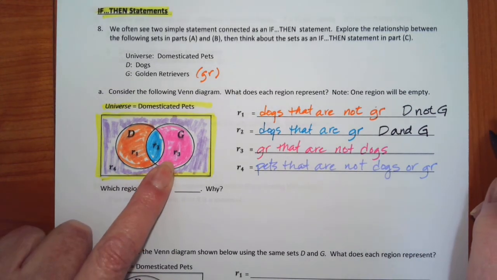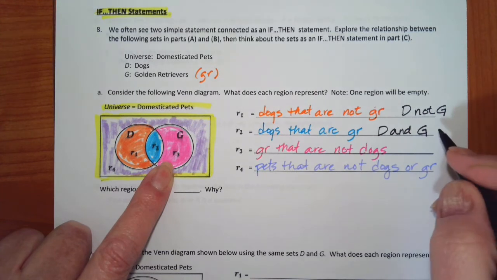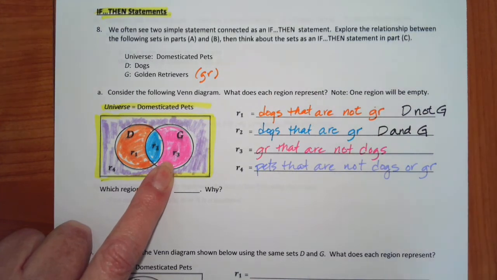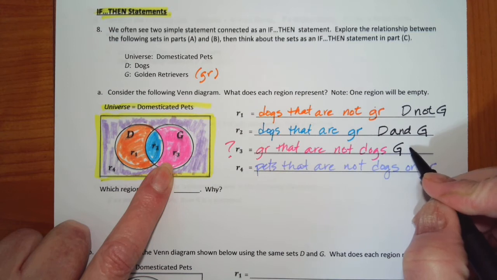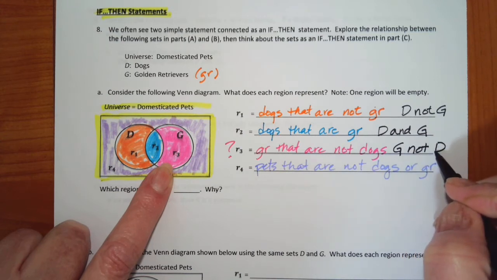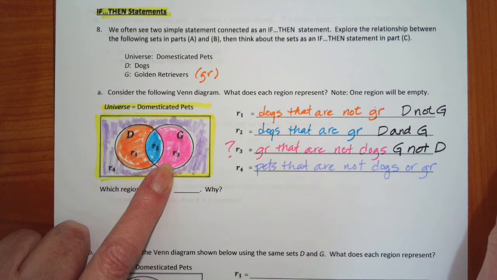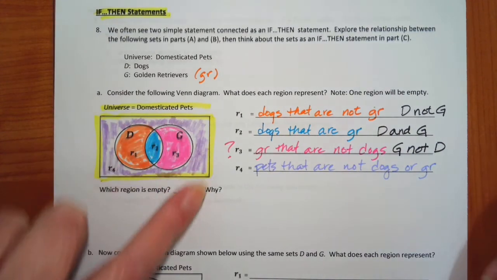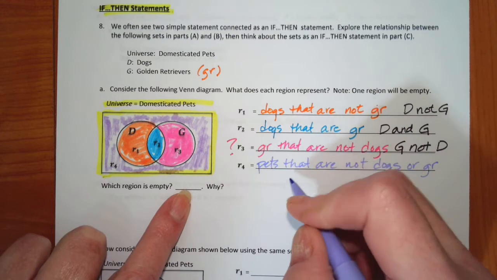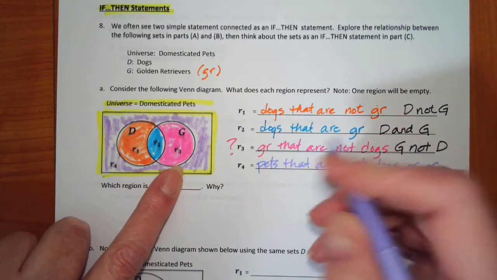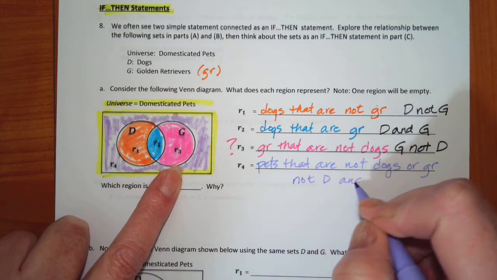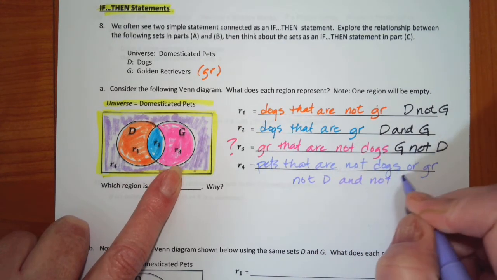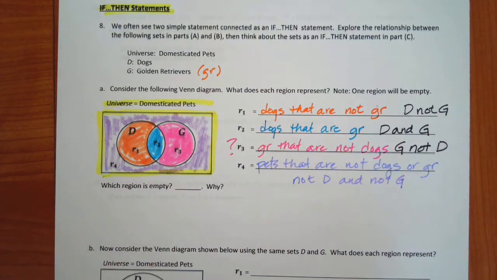This section is golden retrievers that are not dogs. Well, the first thing I want to do is put a big old question mark here. That can't happen. This is G, a golden retriever that is not a dog. And then outside of this region, they're still pets, they're still in the universe, but they are not dogs and not golden retrievers.